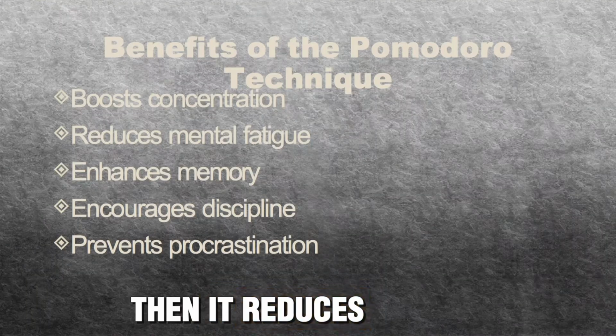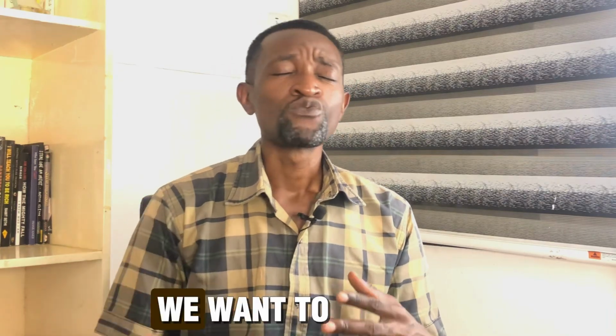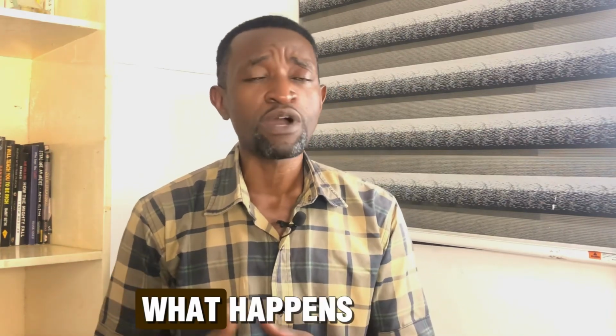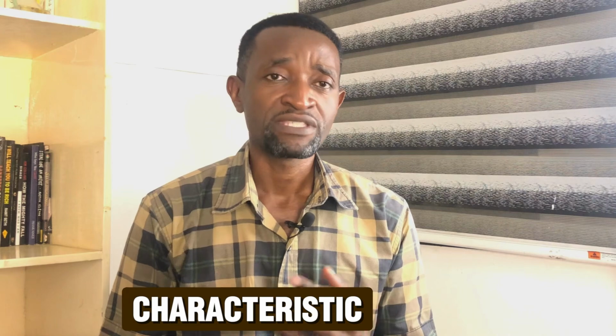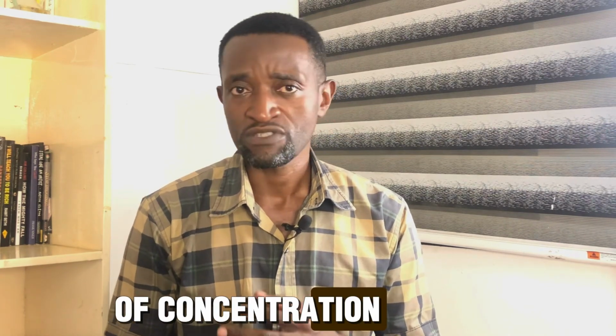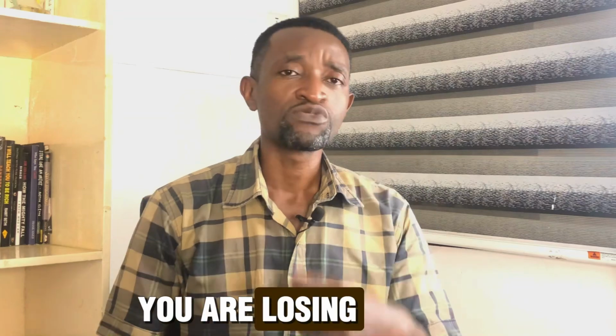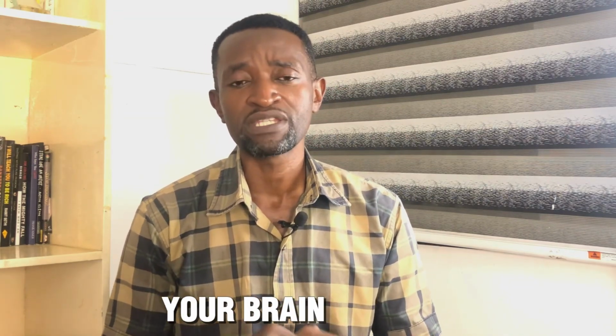Then it reduces mental fatigue because at times, probably because we are preparing for a particular exam, we want to read and read and read and read. What happens is that we get fatigued. One major characteristic of a fatigued brain is lack of concentration. So when you see that you are losing concentration, most of the time it is not because you are lazy, it is because your brain is fatigued.